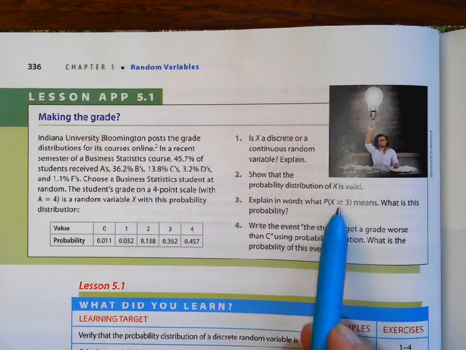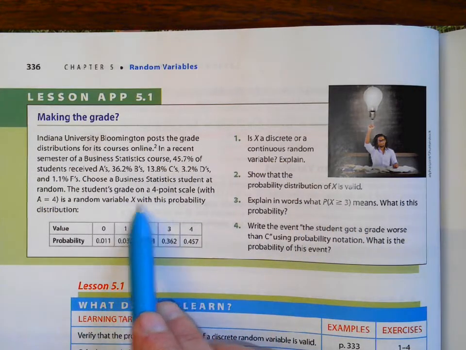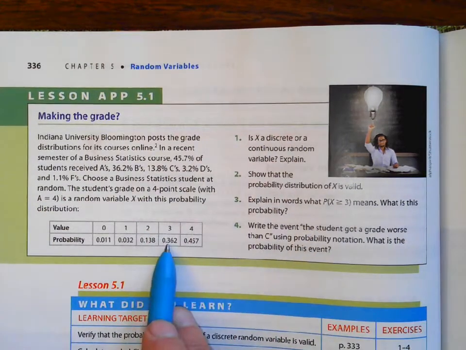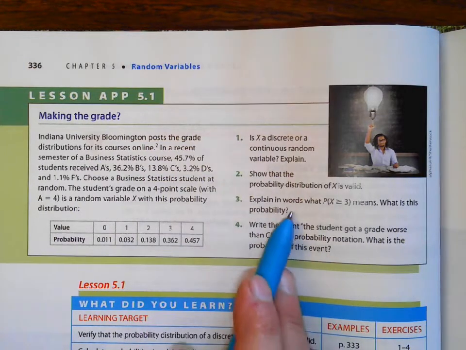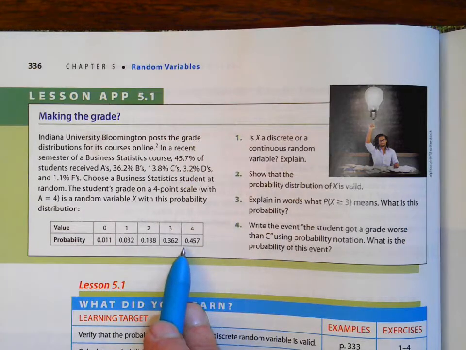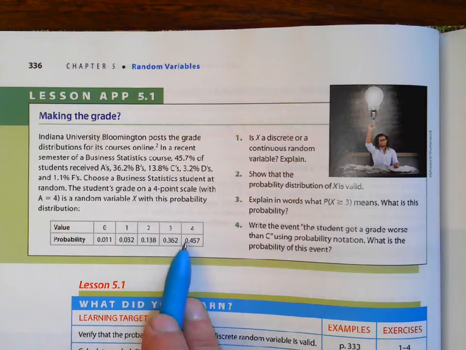Okay, what does this mean? X is greater than or equal to 3. Okay, we said X was their score, right? So a 3 or greater would be a B or an A, if a student got a B or an A, right? And you find that by adding those two together. 0.362 plus 0.457, 0.819. So almost 82% of the people got A's and B's.